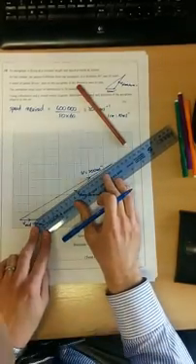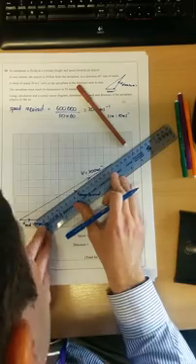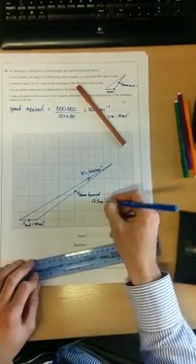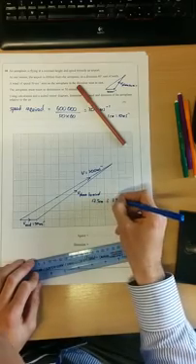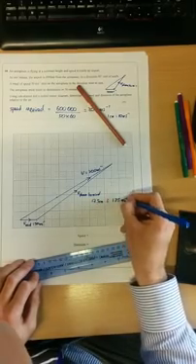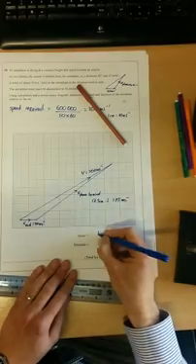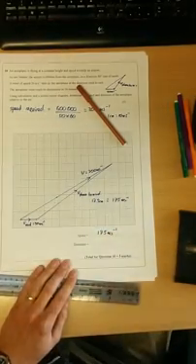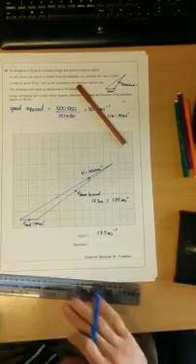So this line here is 17.5 centimeters, which is equivalent to 175 meters per second. So the speed is 175 meters per second. That's the speed that is needed.